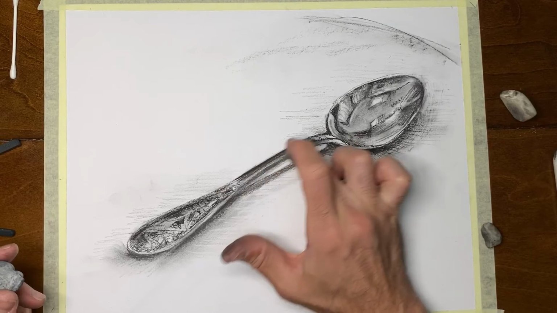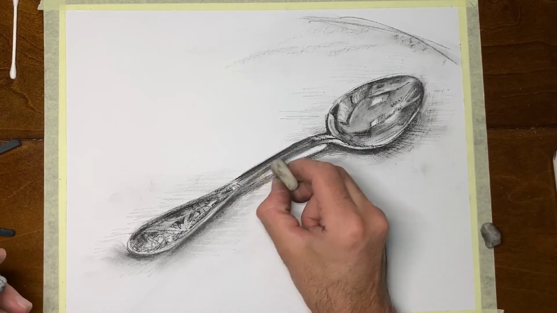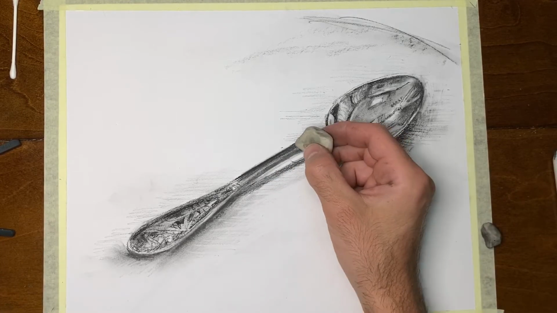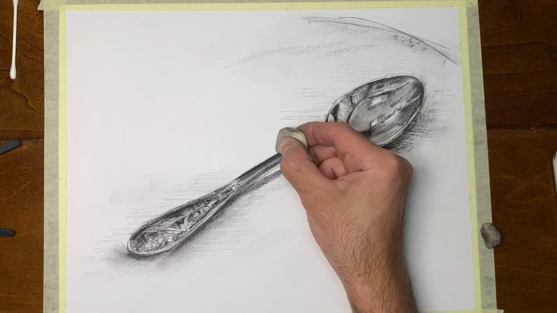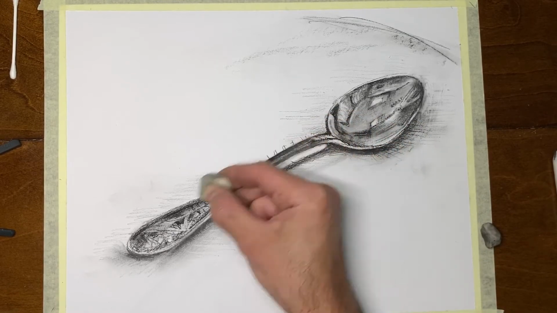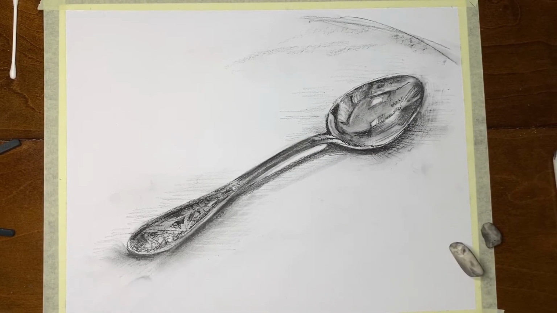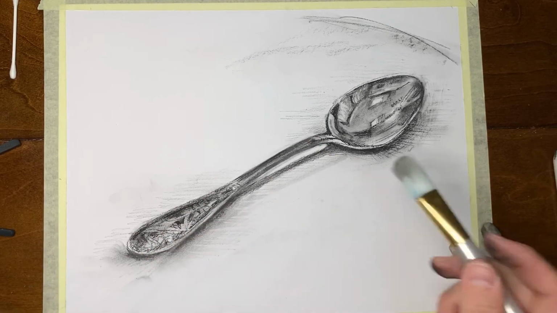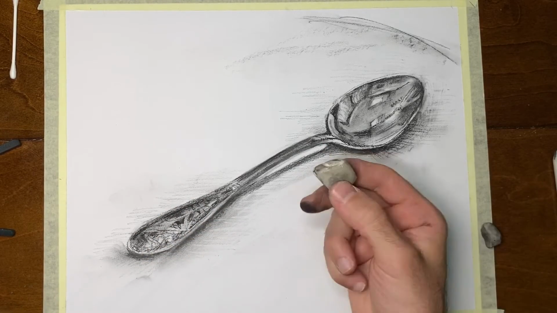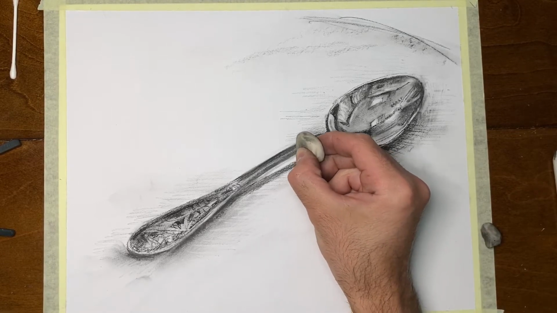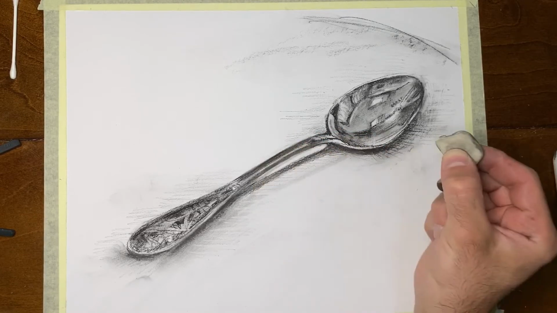So actually I'm just gonna block this in with one value. I'm gonna try to even it out by creating a bit of a gradation, and then you can correct the sharpness of the edges also with your eraser quite easily. You see a lot of dust has been already picked up even with the brush, so I'm being very careful not to smudge my work. I'm gonna clean it off on the edge of the paper, and I'm gonna reinstate that subtle highlight right here.